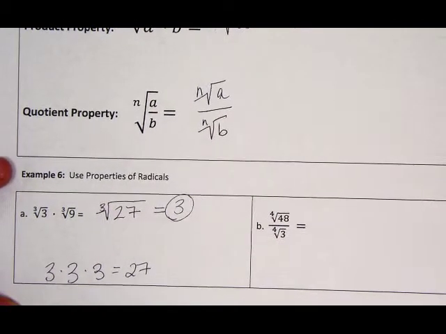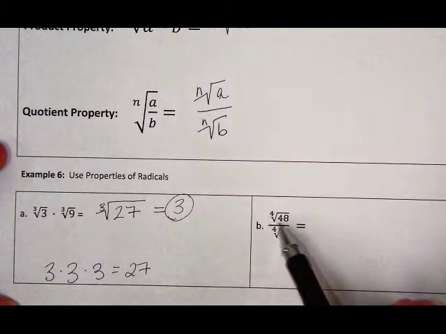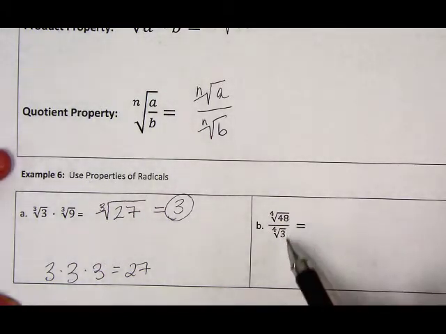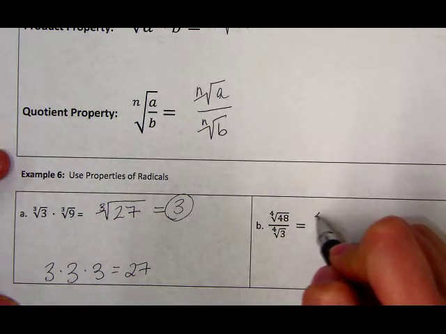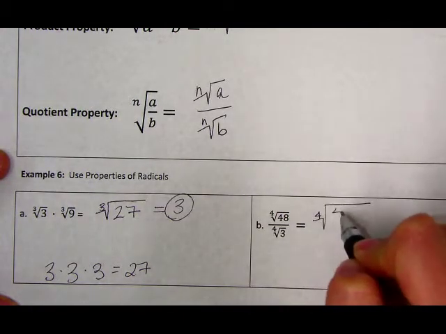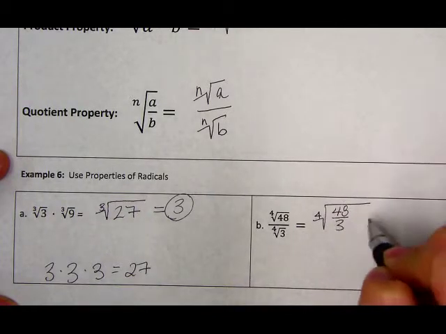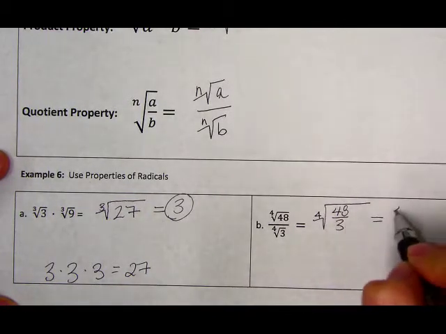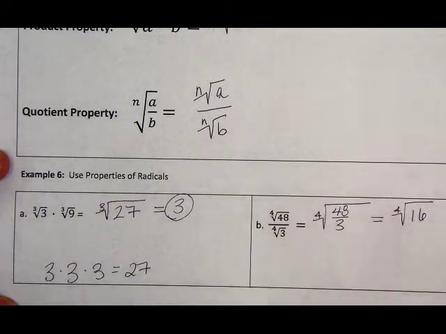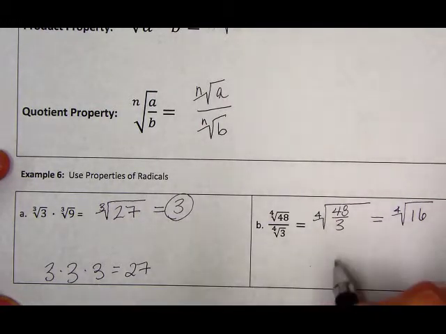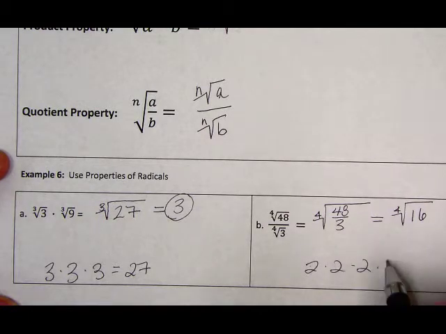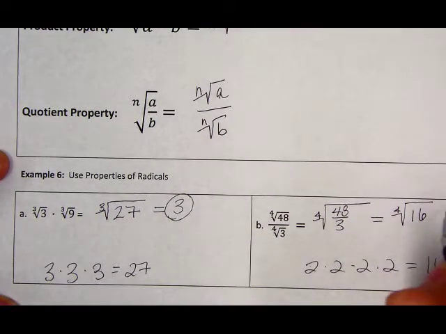Same thing for letter B. In letter B, we have the 4th root of 48 divided by the 4th root of 3. In this situation, we can't take the 4th root of either of them individually, but if we combine them together, 48 divided by 3 inside our radical is 16. And since there is a number multiplied by itself 4 times that gives us 16, we know the 4th root of 16 is 2.